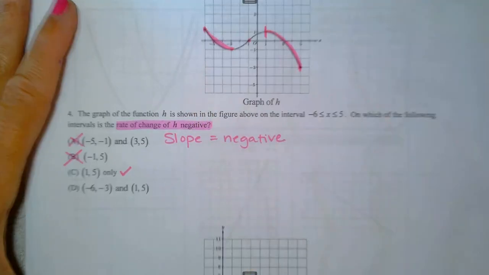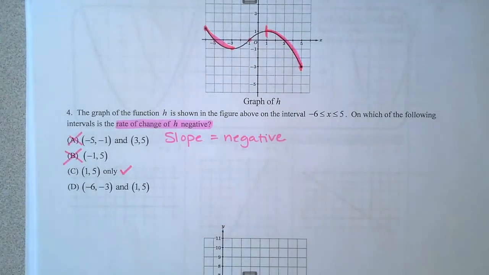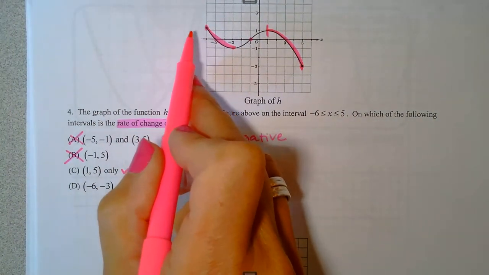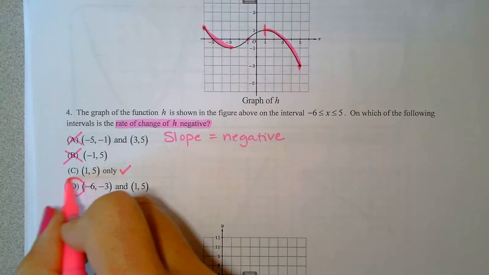We do like infinite for like -6. If it kept going, see how that's a circle dot? Yeah, it does. That means it's stopped, yeah.